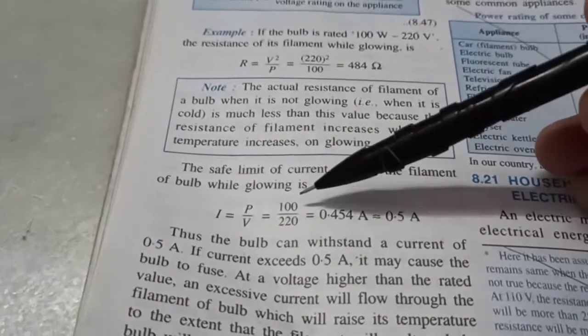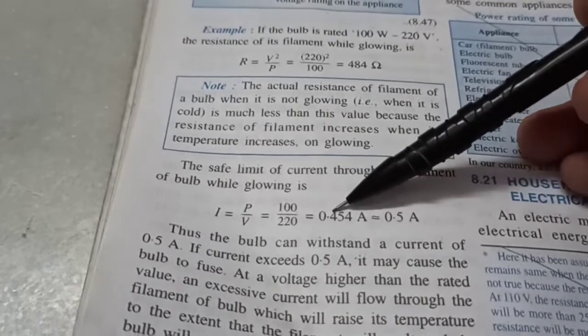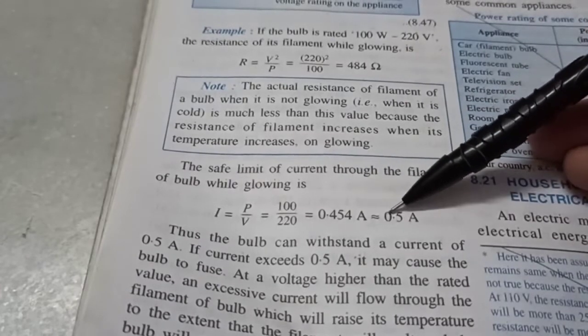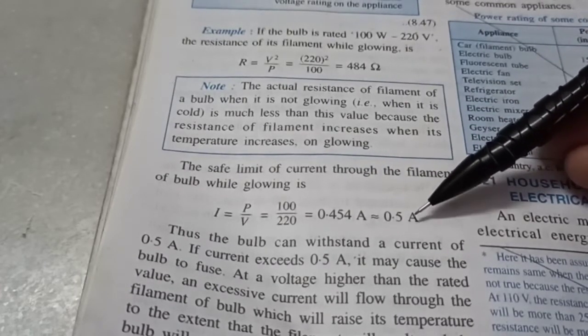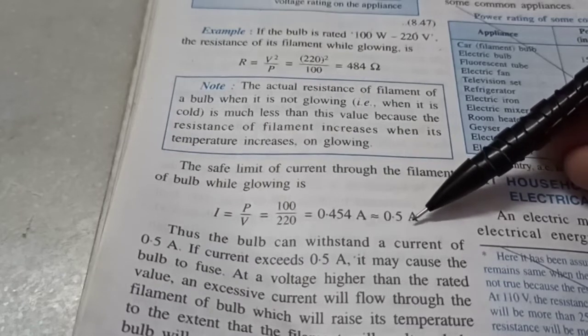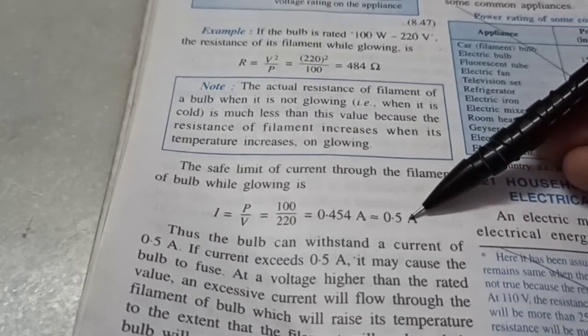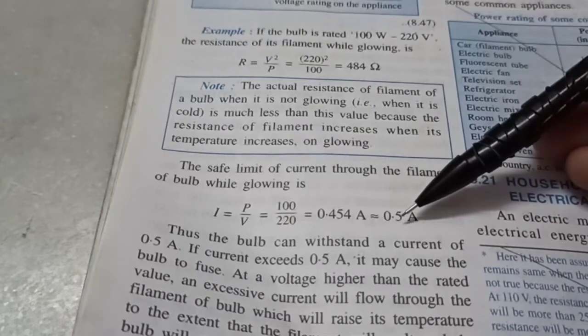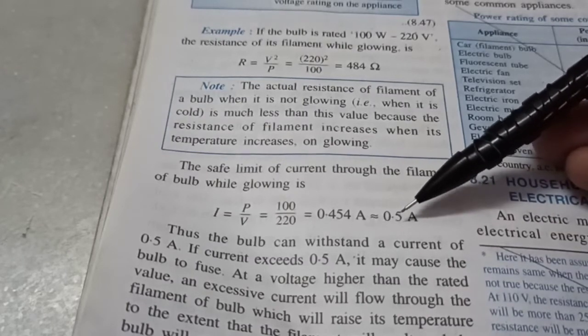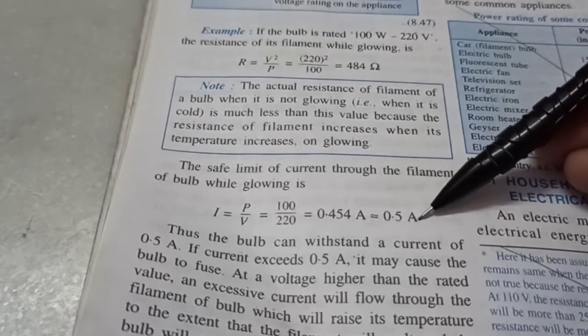What about the safe current? Well, in this case, the safe current turns out to be 0.45 ampere, which is approximately 0.5 ampere, which means that if current more than 0.5 ampere starts flowing through the bulb, it might just fuse, it might just blow off. So we need to restrict the amount of current flowing through it to 0.5 ampere only.